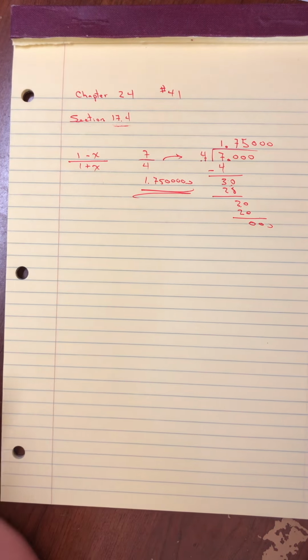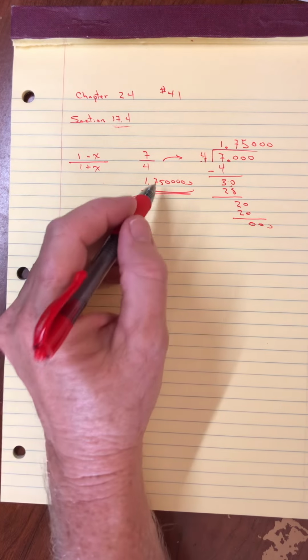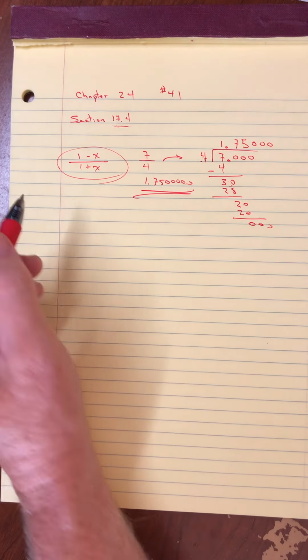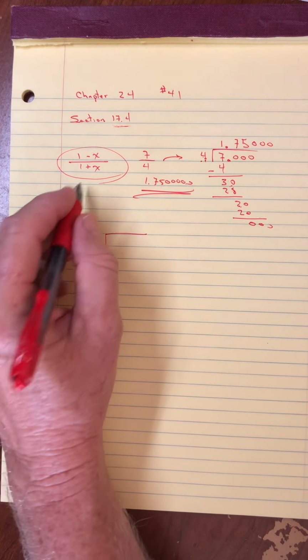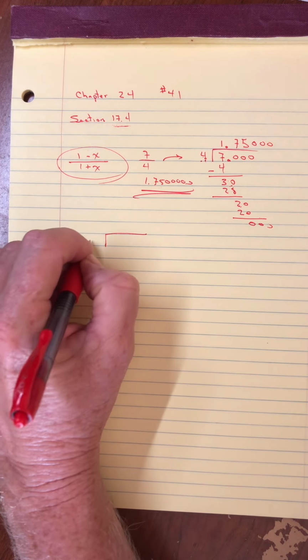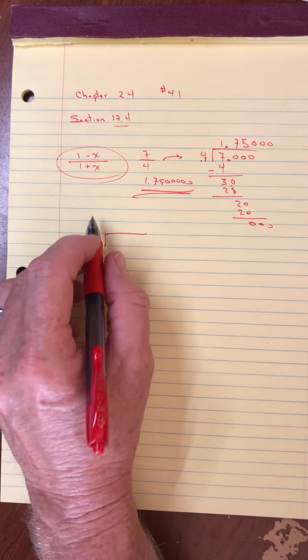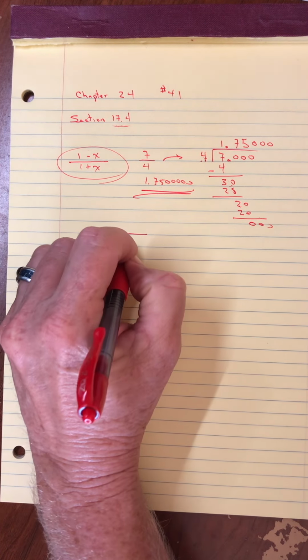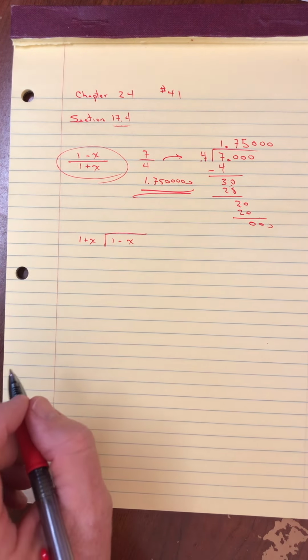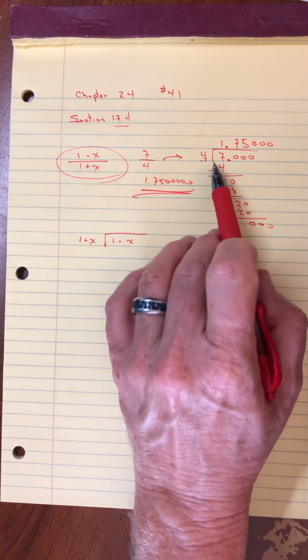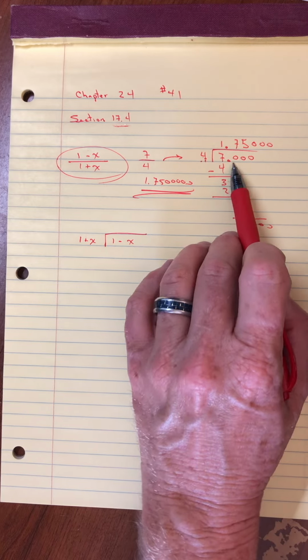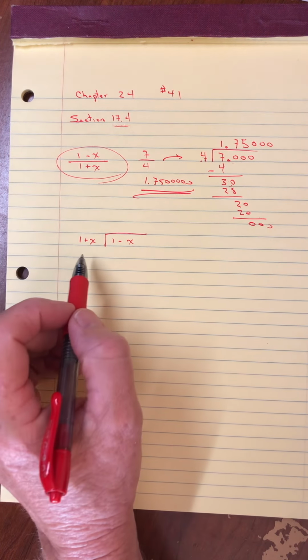Your author's going to do the same thing, but instead of using numbers, he uses symbols. So he says, all right, let's do some long division. On the outside, let me put 1 plus x, 1 plus a little bit. And on the inside, let me put 1 minus a little bit. Then you ask a question that's a little harder than how many times does 4 go into 7, but it's basically the same question.